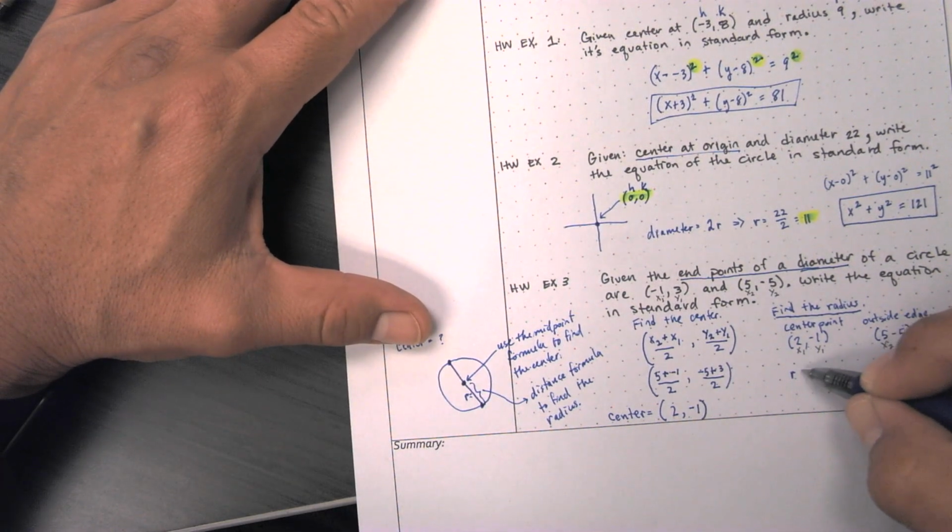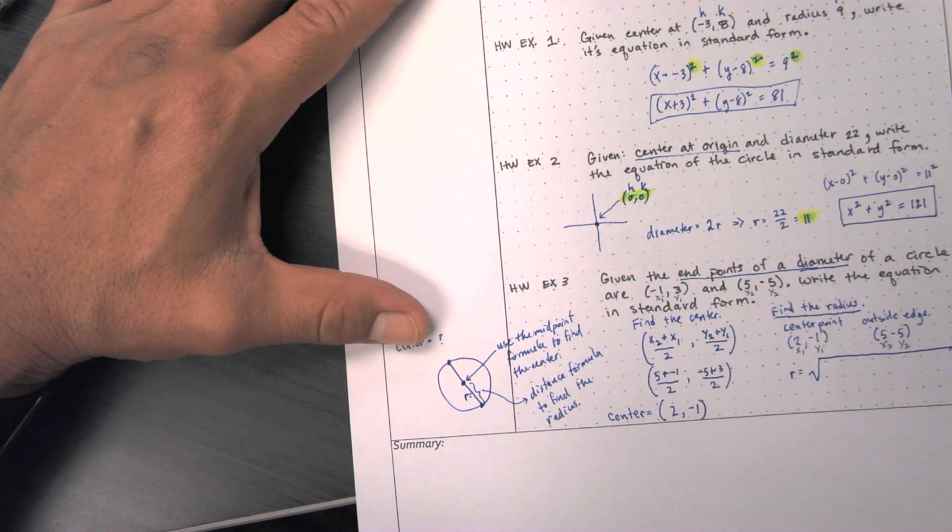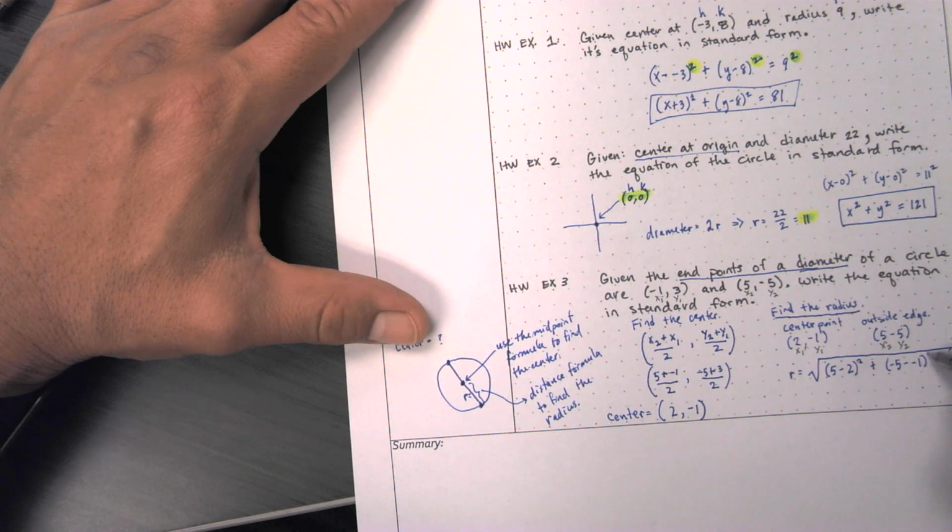So my radius will equal the square root of x sub 2, which is 5, minus x sub 1, which is 2, squared, plus y sub 2, which is negative 5, minus negative 1, squared.